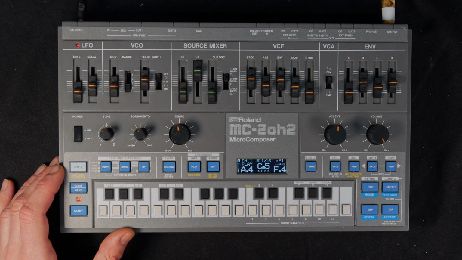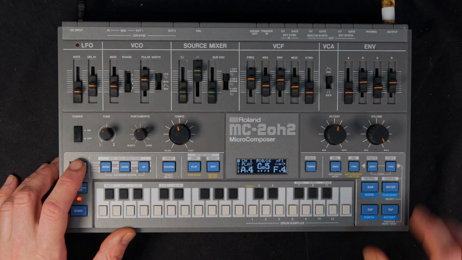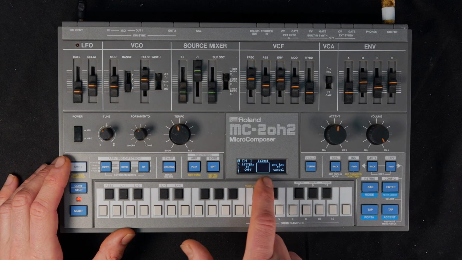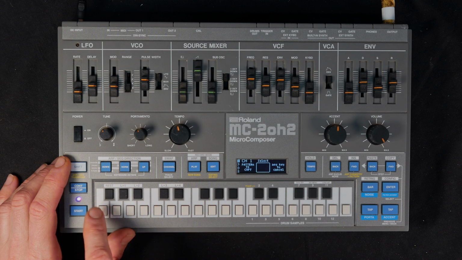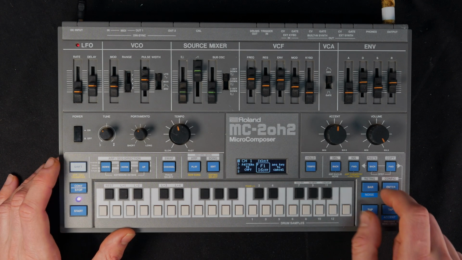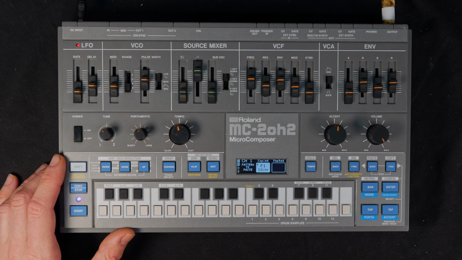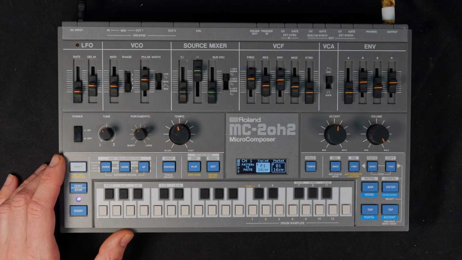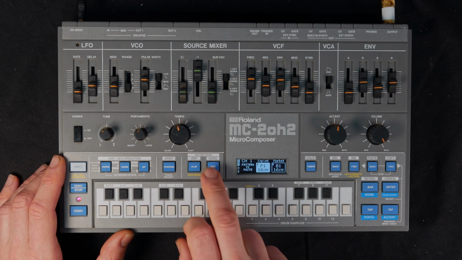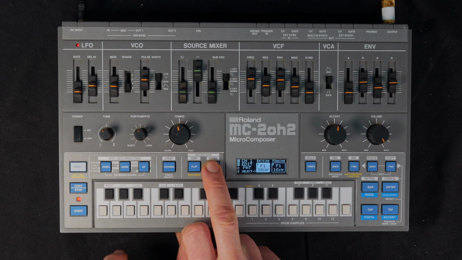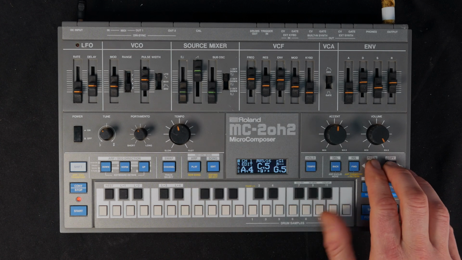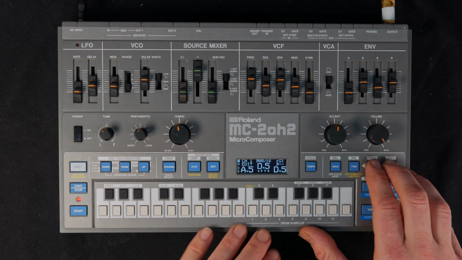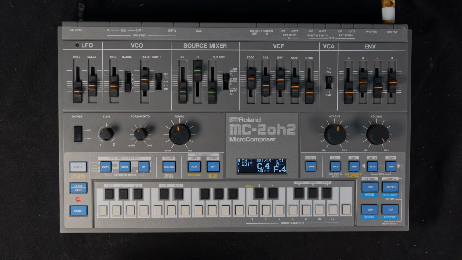Let's copy our pattern to another pattern. Just press Shift and copy, and we select the pattern we want to copy, which is F1. Now we press Shift and paste that into multiple other patterns. I can now go to the editor and select this pattern here. This is not the one that's currently playing, and I can go in here and edit it a little bit.